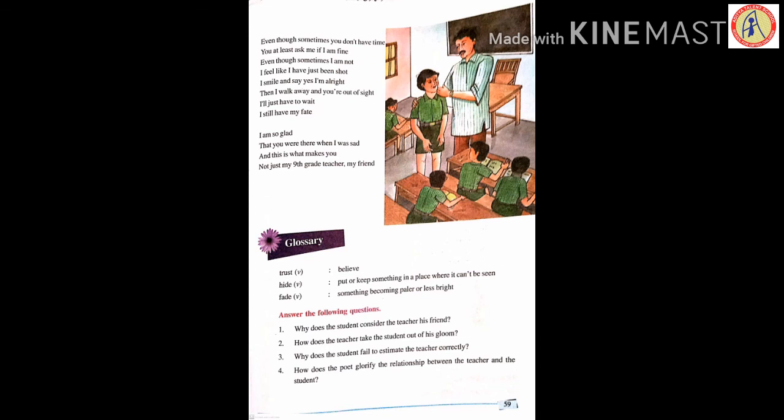So this is our poem, sir. Glossary, only three were given here. You read them and write them in the notes. Next followed with the questions. These were given in the study material. We will see when we start the study material.